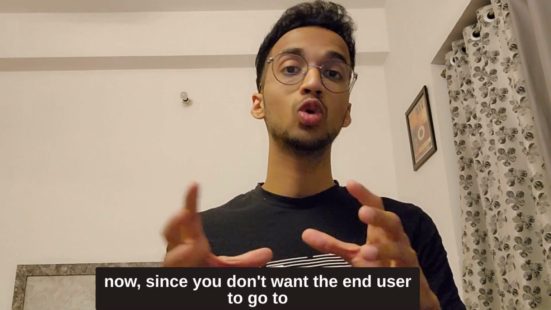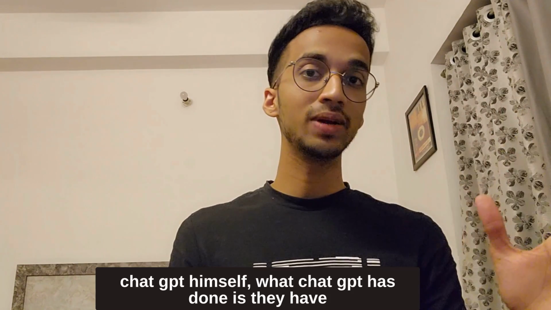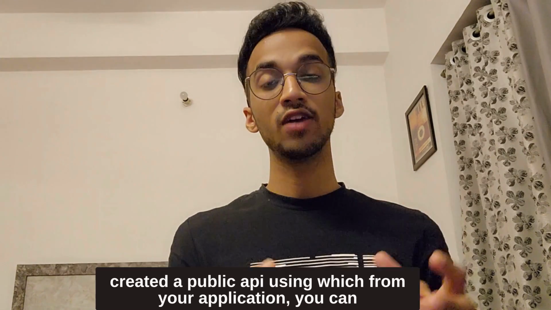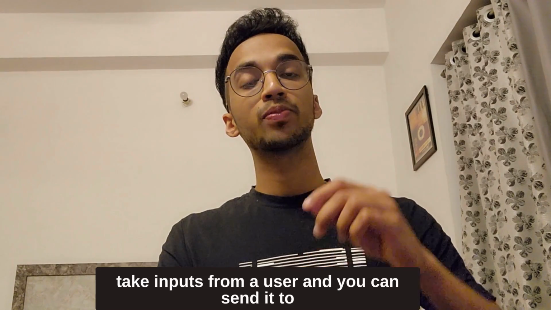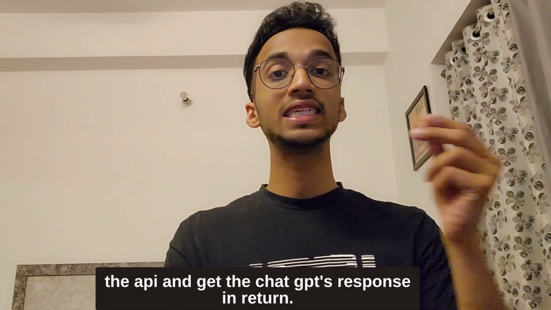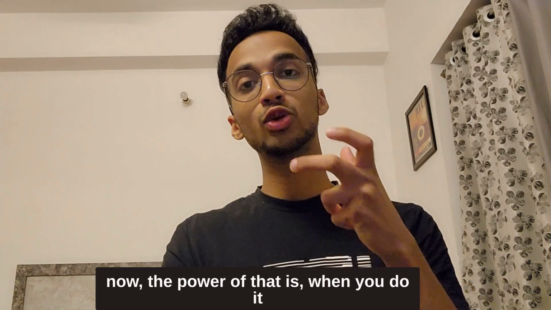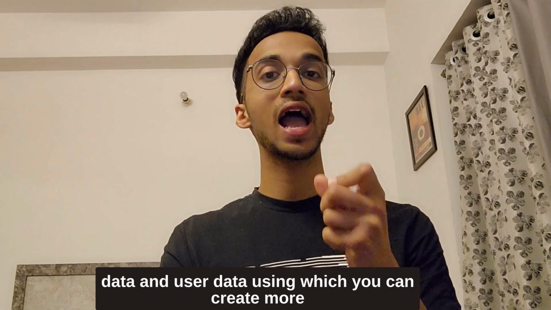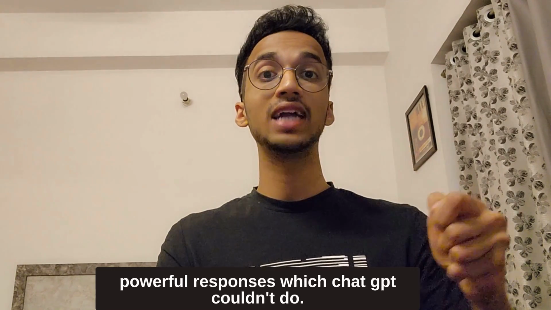Since you don't want the end user to go to ChatGPT himself, they have created a public API using which, from your application, you can take inputs from a user, send it to the API, and get ChatGPT's response in return. The power of that is when you do it from your application, you will have access to the application data and user data, using which you can create more powerful responses which ChatGPT couldn't do.